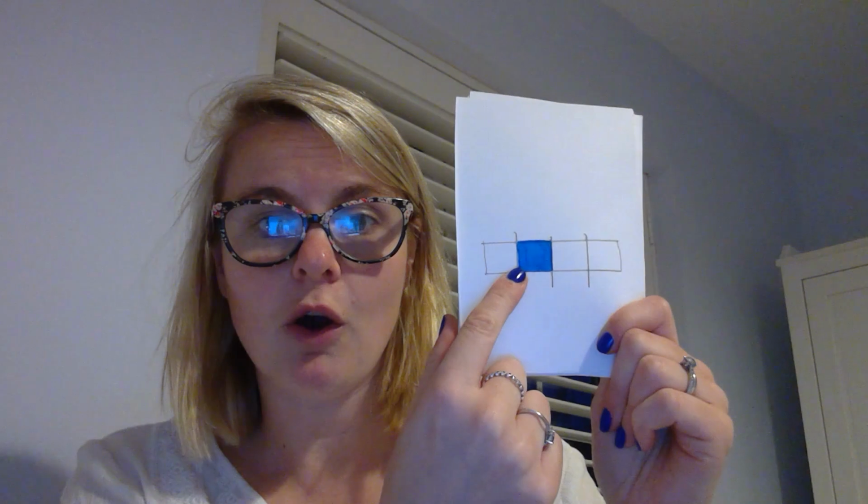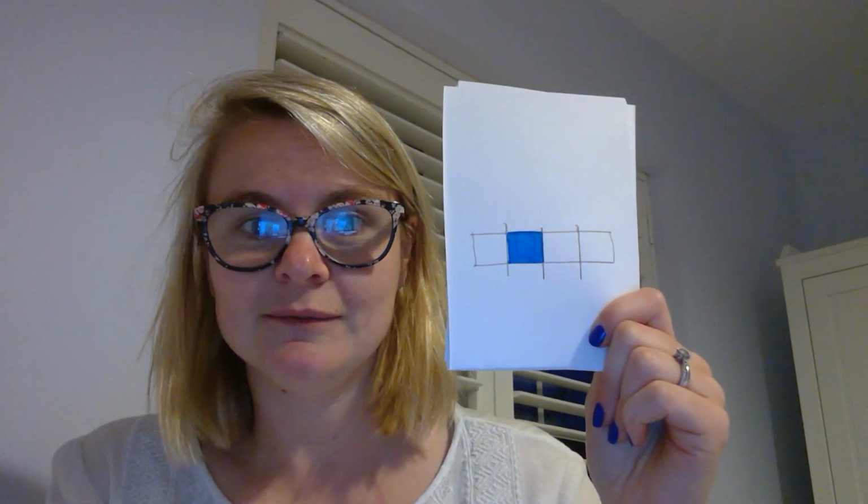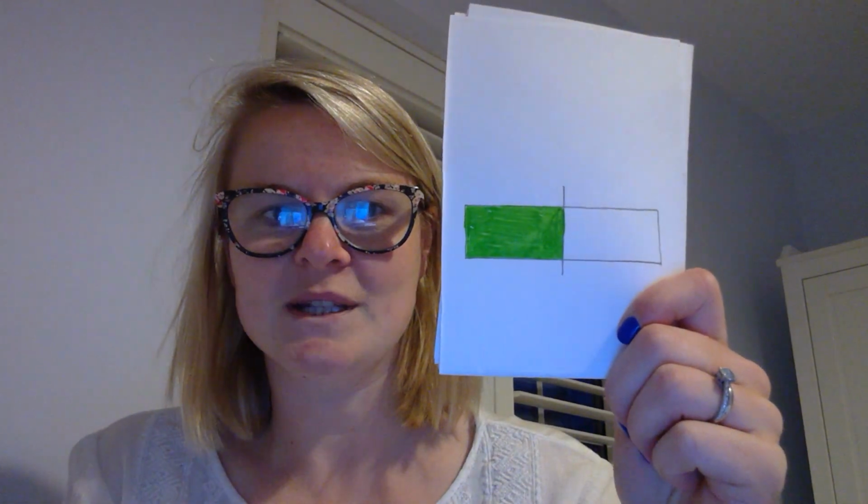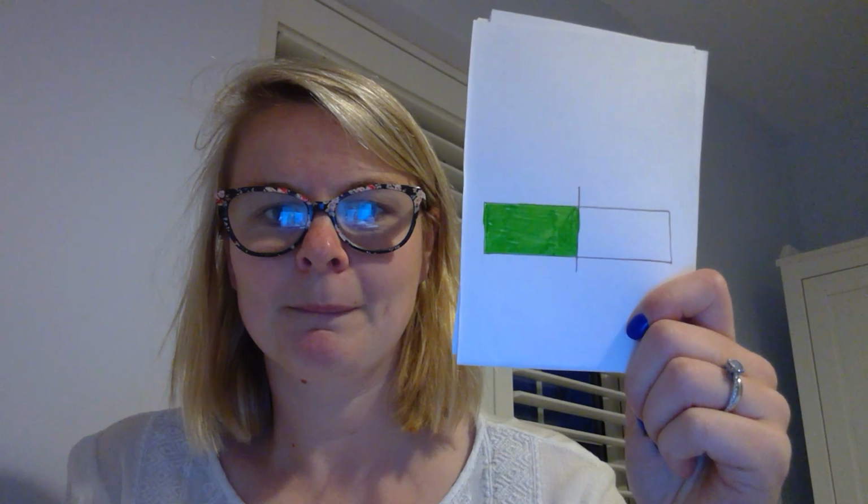What's that one? Hopefully you said a quarter because it splits into 4 equal parts, but you've only got one of them shaded in. Right, last one. Ready? What's that one? Hopefully you said that that is a half because you've got a whole that's split into 2 equal parts, but only one of them is shaded in, so only a half is shaded in.